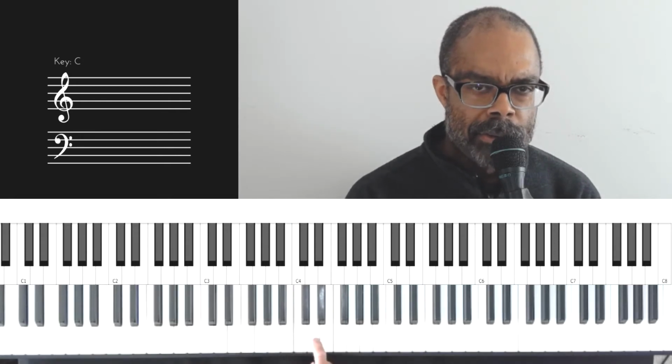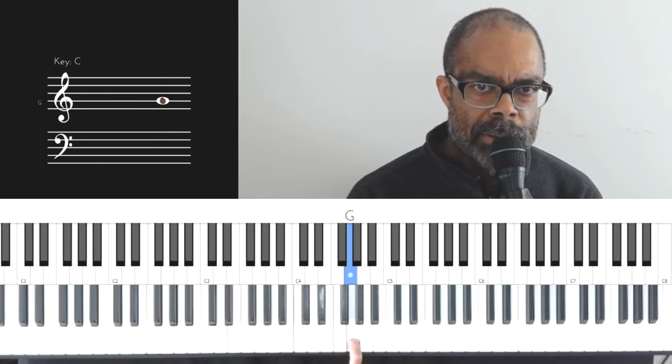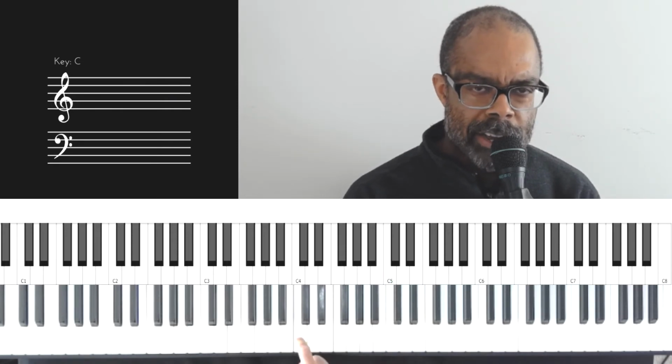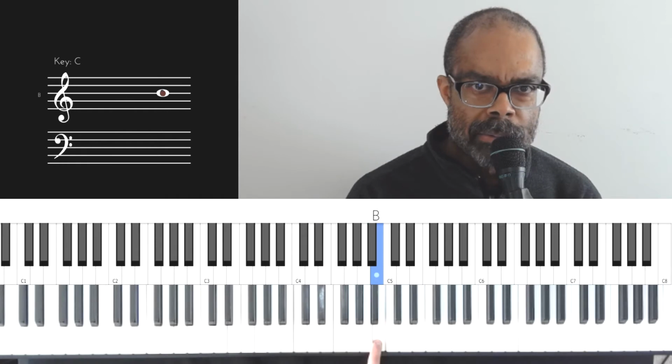Then we have number 2, which is D. Number 3, which is E. Number 4, which is F. Number 5, which is G. Number 6, which is A. Number 7, which is B. And then it starts all over again at number 1, C, the next C higher. All right? So in other words, I counted from 1 to 7. 1, 2, 3, 4, 5, 6, 7. So those are 7 magic numbers.